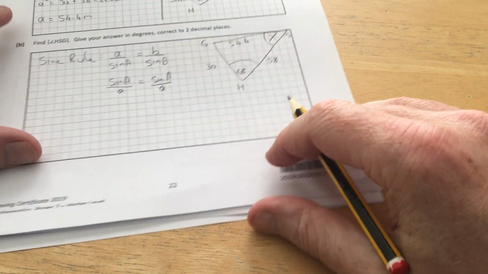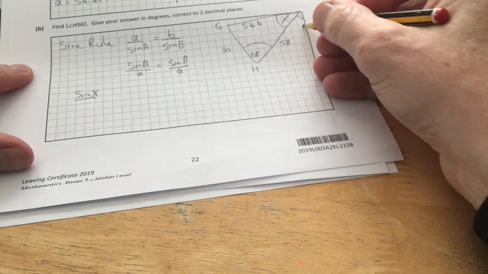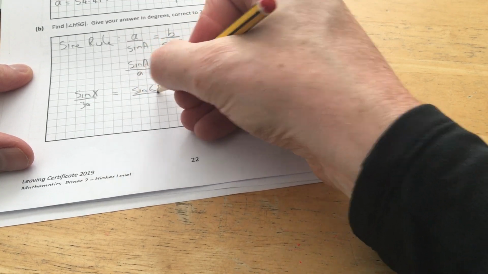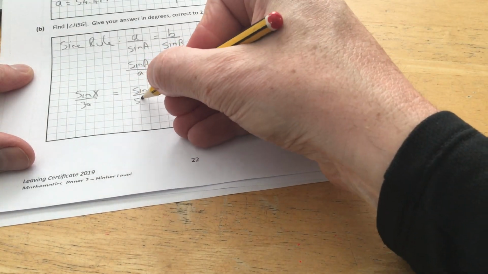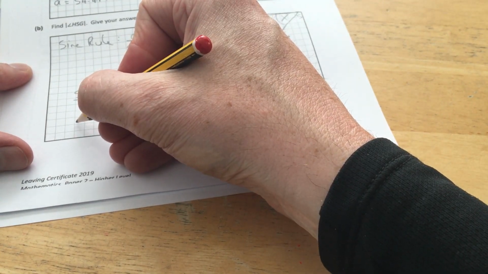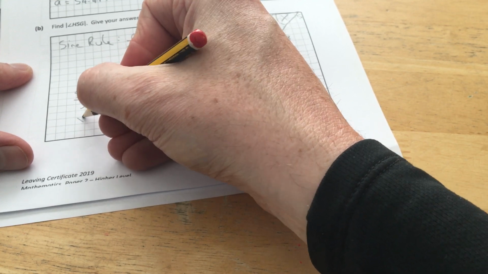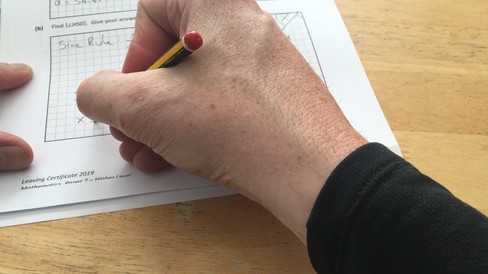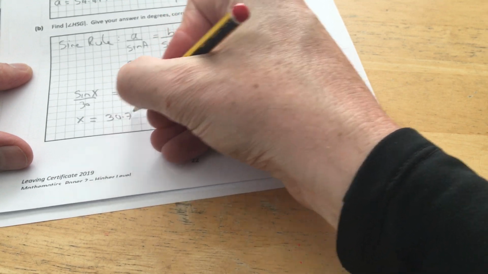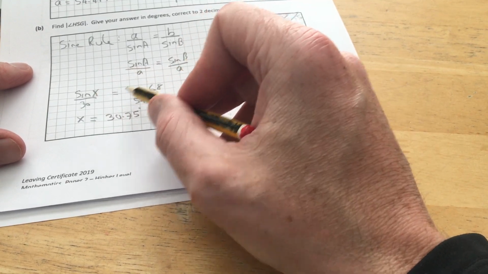Why do we do that? Well, I suppose it's handier when you're looking for the angle. It keeps the unknown angle top of the left. So sin X over 30 equals sin 68 over, what side is opposite 68? It's 54.4. Take the 30 across and multiply, and then X equals sin to the minus 1 of that. When you work this all out, you'll get X equals, correct to 1 or 2 decimal places, 30.75 degrees.